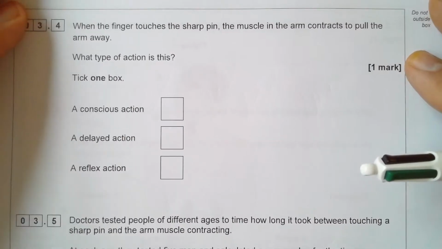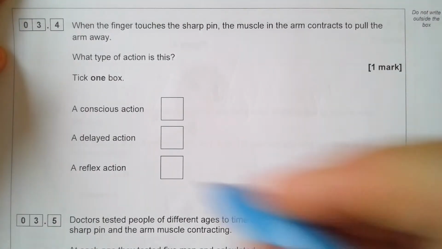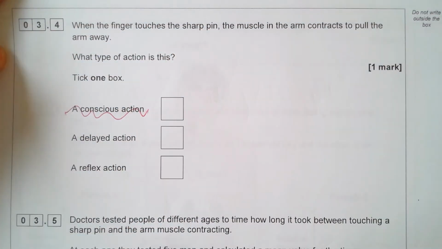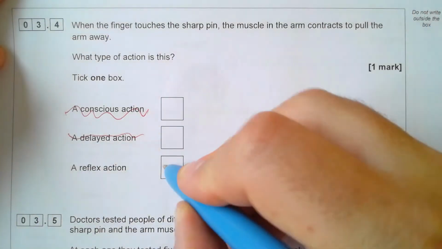When the figure touches the sharp pin, the muscle in the arm contracts to pull the arm away. What type of action is this? Well, it doesn't involve the brain. The brain's nowhere. Well, it is somewhere, but it's not part of this question. So it's not a conscious action. Delayed action, that doesn't sound sensible. Reflex action, yeah, it's a reflex action.